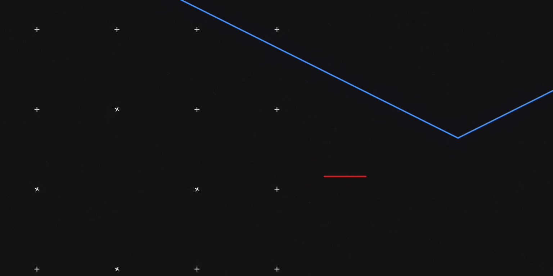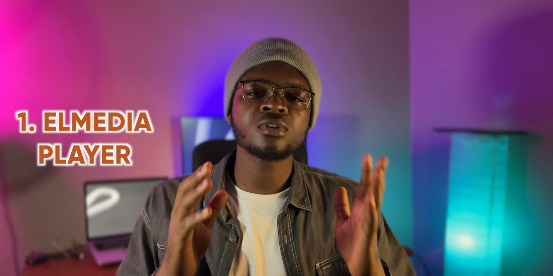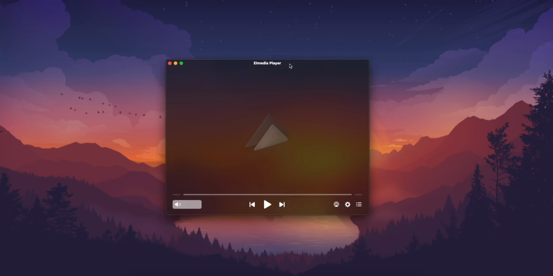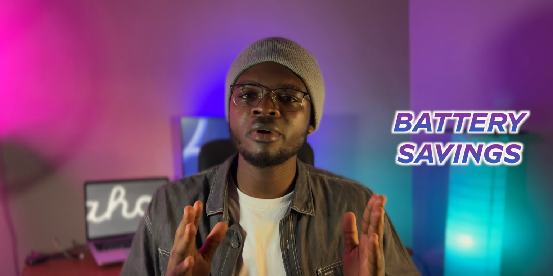The first app is a media player, my personal pick, my favorite after many years of being tortured by using VLC media player on my Mac. The app is called Media Player and it was built natively for your MacBook, so there is more efficiency and more battery savings when compared to the former.